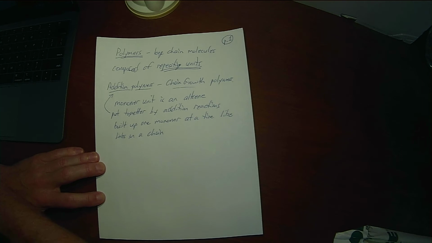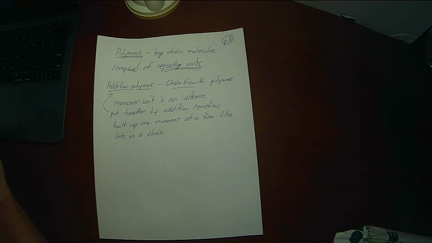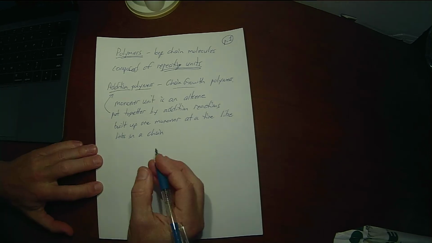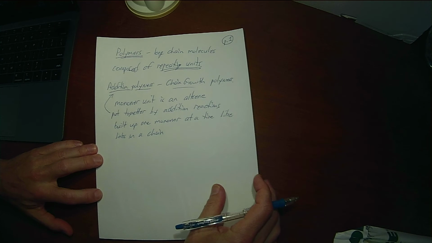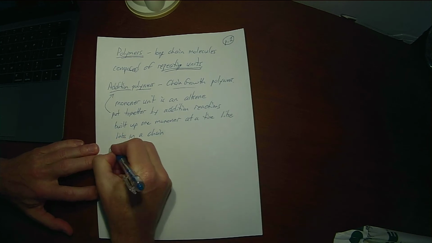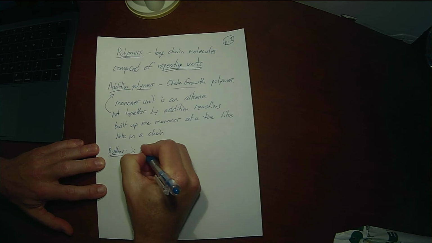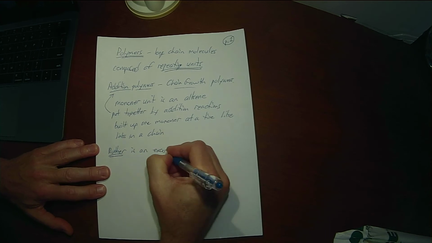What other words, if you were doing word association, might you associate with polymers? There's one I'm looking for that hopefully someone can. This might be way off, but I think of rubber. Okay, rubber. Anything else? Rubber is in fact an addition polymer. Large.